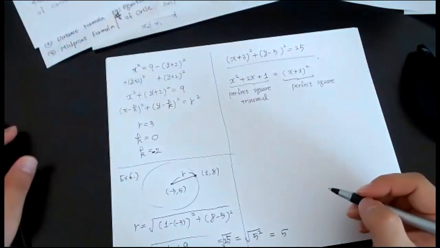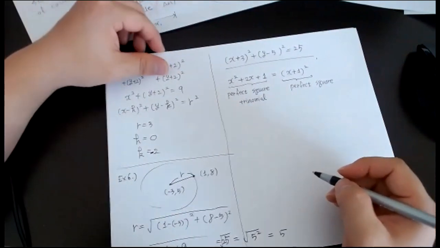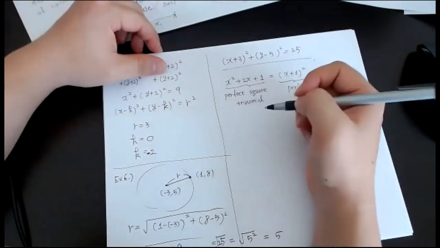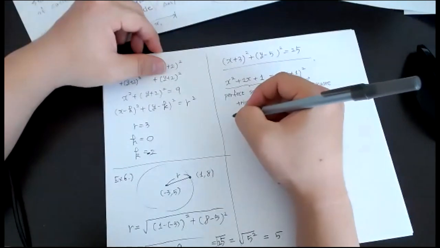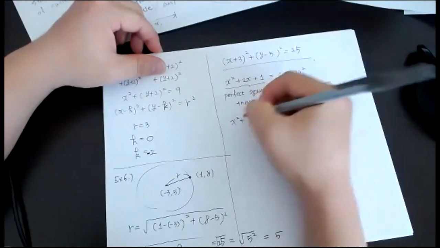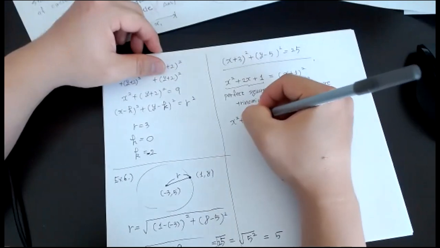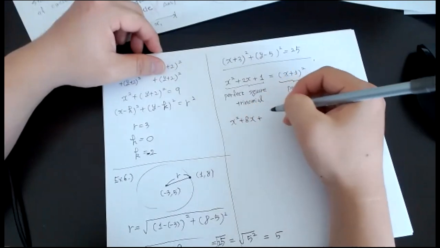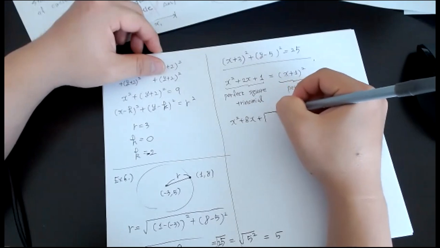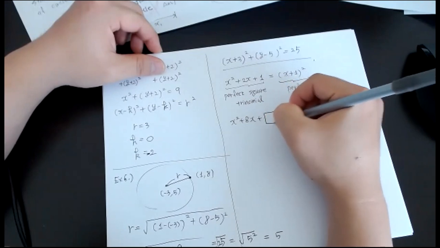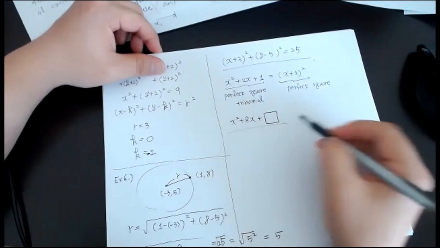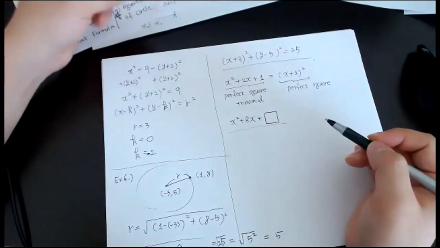Okay. All right. So here's a question. Now x squared plus 8x, plus I want to find a constant term so that this trinomial becomes a perfect square trinomial.